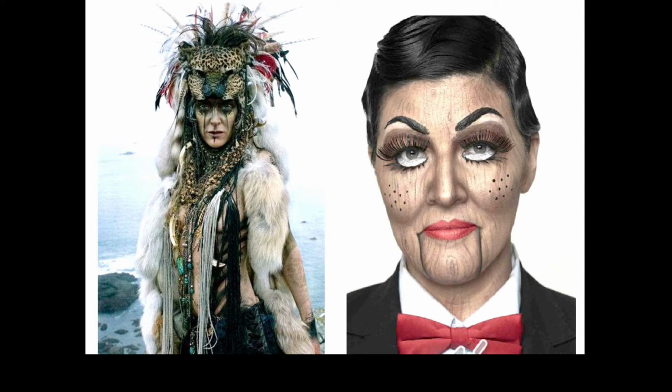Don't forget that you can use the costume to enhance what you're doing with the makeup, but you don't want it to do all of the work. So just having an animal mask is not going to make it an animal makeup. You want to make sure that you're doing the work of the makeup.